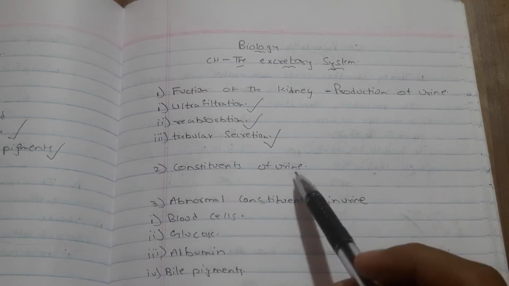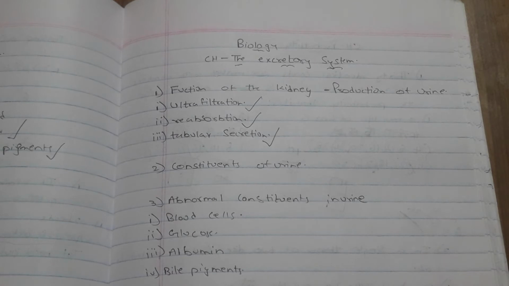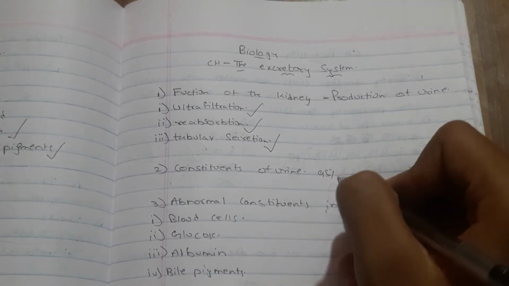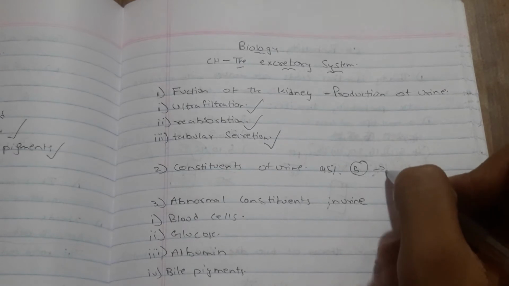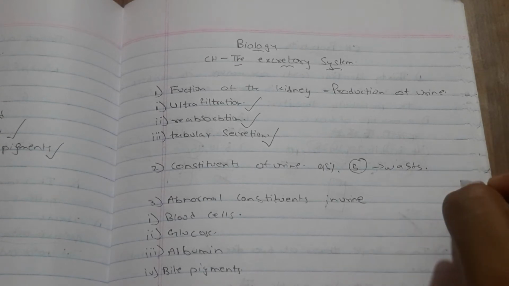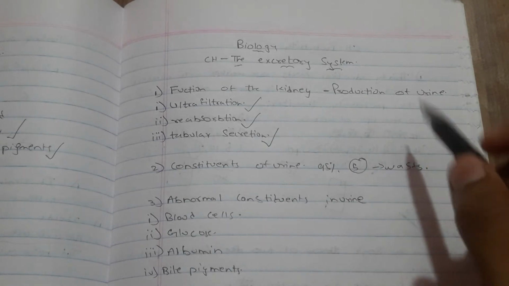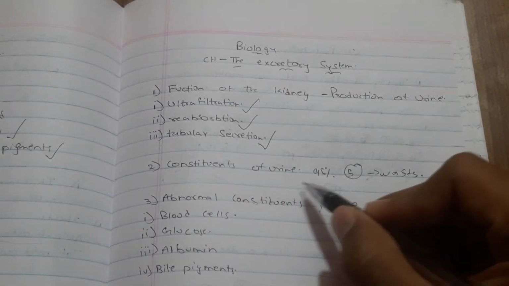Now we will learn about the constituents of urine. Urine is nothing but the liquid that comes out after the reabsorption and tubular secretion process. 95% of it is composed of water, and only 5% of it is composed of wastes. There is nothing much about it, but please refer to your textbook and go through the constituents of urine.